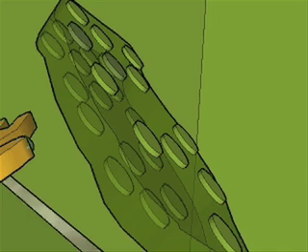Inside the chloroplasts are thylakoids, which are on the walls of the chloroplasts. They trap energy from the sunlight.